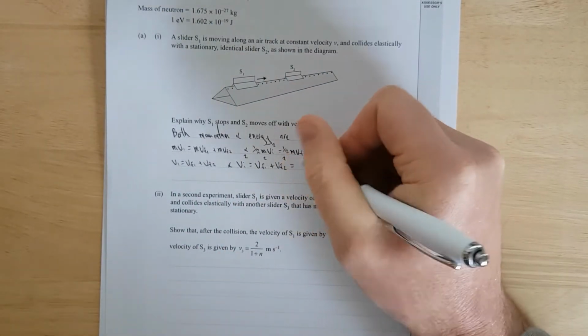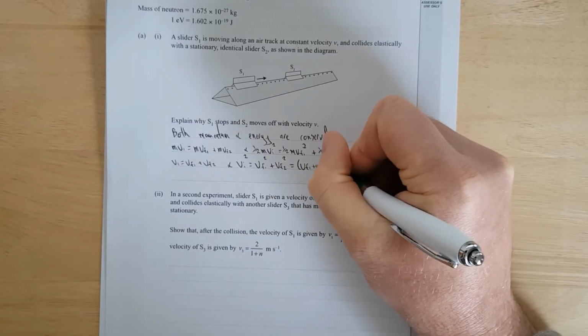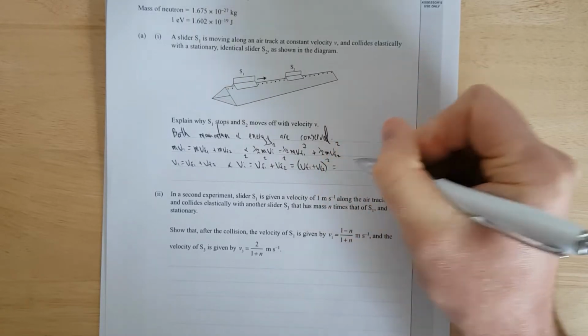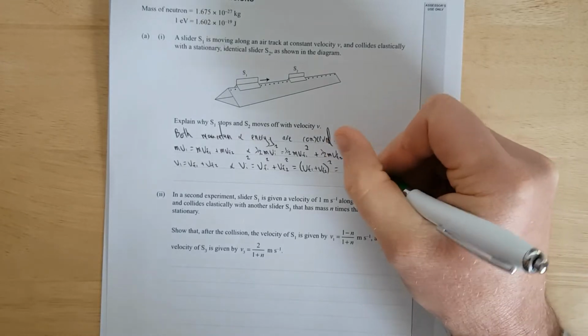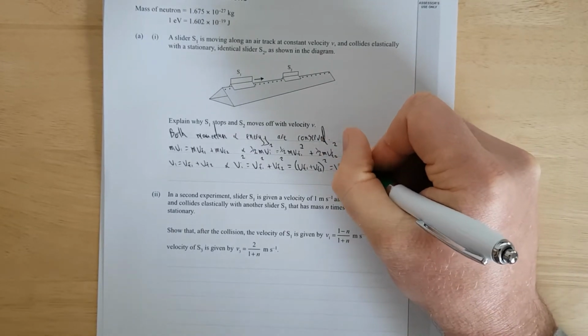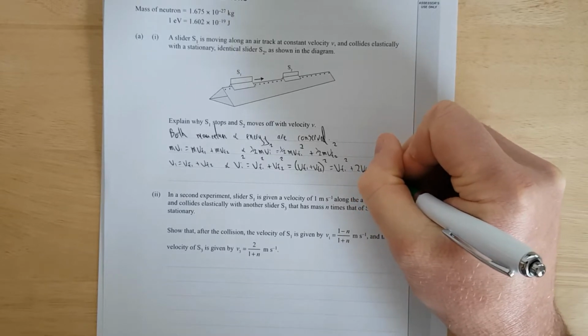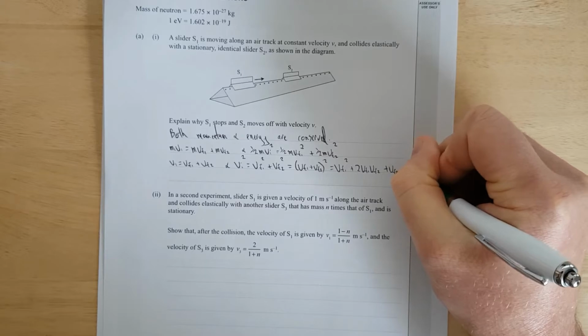So that is equal to (vf1 plus vf2) squared, which is just expansion of quadratic equations. So we get vf1 squared plus 2 vf1 vf2 plus vf2 squared.